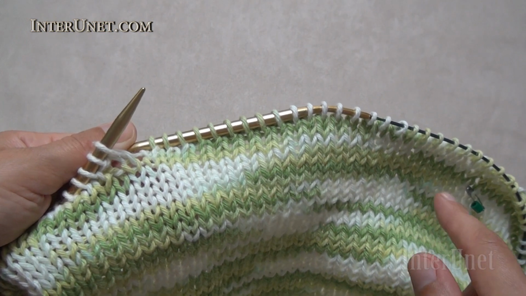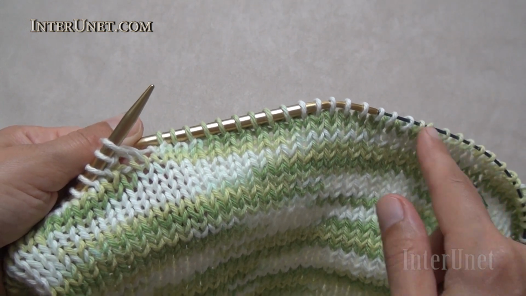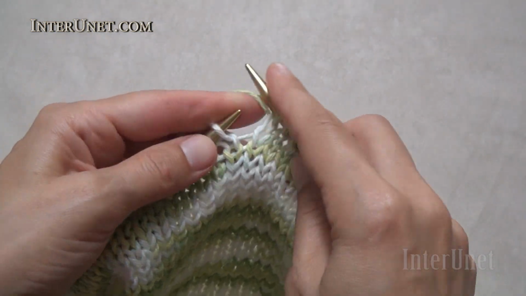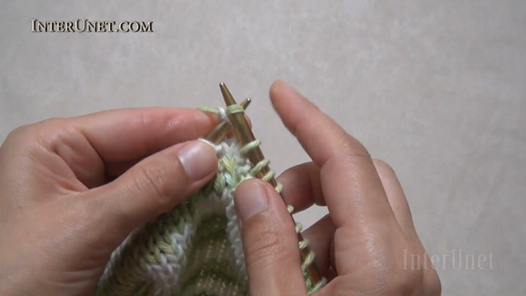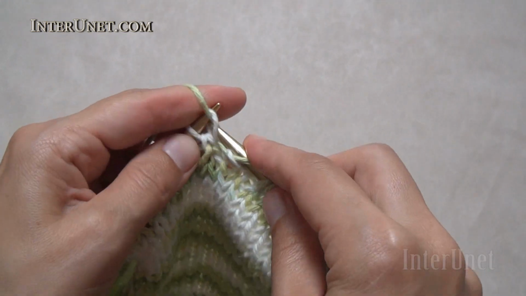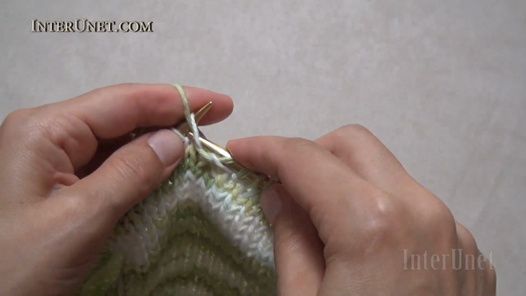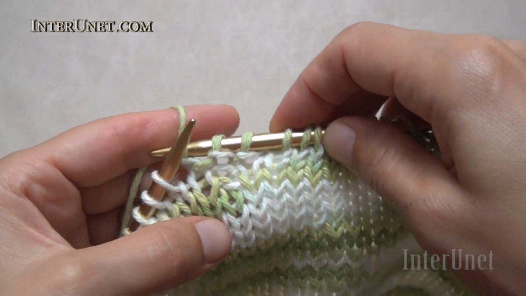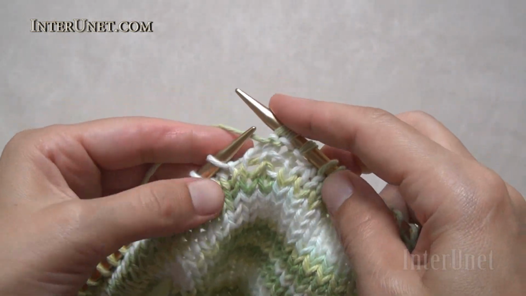And for the following 2 rounds of the heart pattern, knit 25, now purl 3, and then again knit all stitches to end.